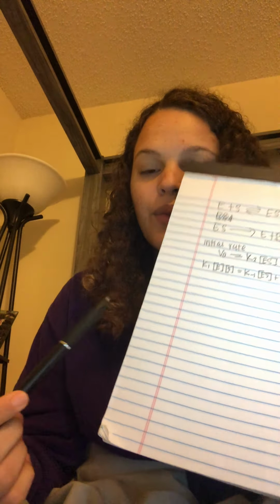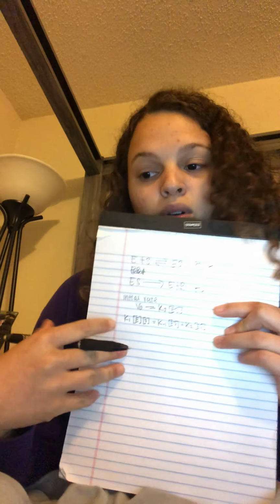It's not bound. So we will actually use enzyme total, which will be represented by E subscript T equals E plus ES, because if we combine our free enzyme and our bound enzyme, that will give us the total enzyme.